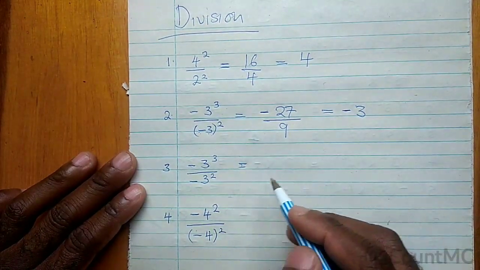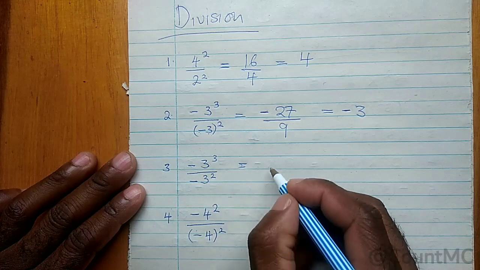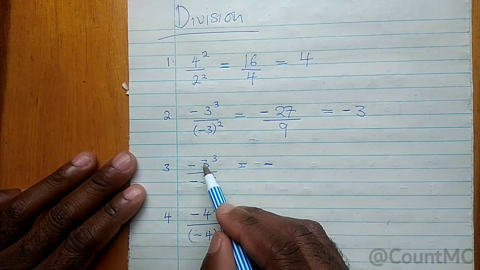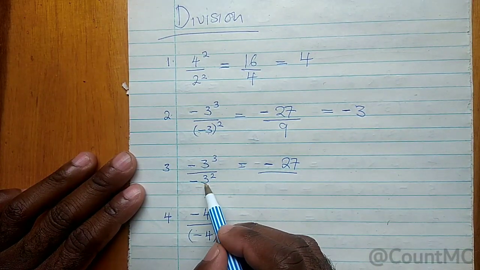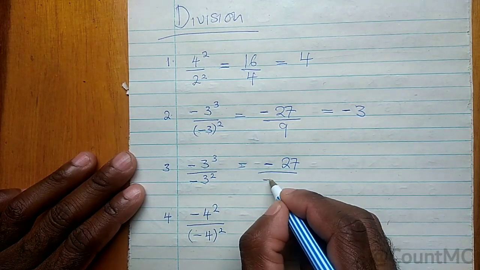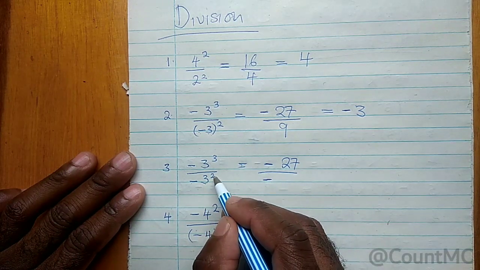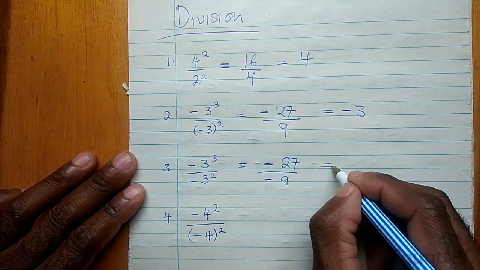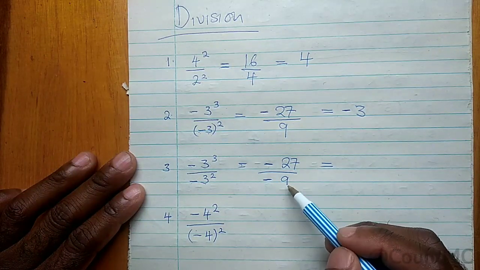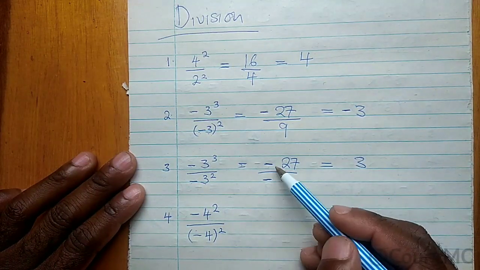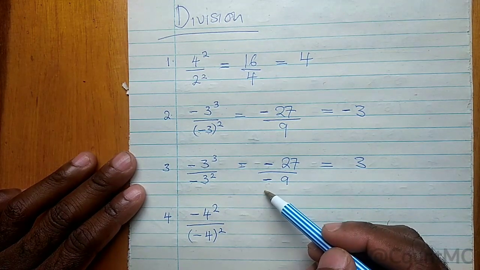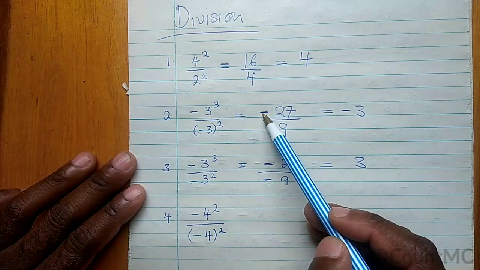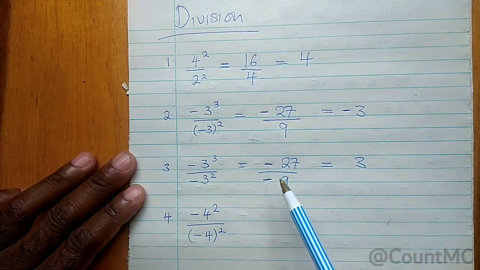Let's do the next one. This 3 is only affecting this 3. So let's put this negative back first. 3 to the power 3, that's a 27. This 2 is only affecting this, it is not affecting the minus sign. So let's put the minus sign back first. 3 to the power 2, that's 9. 27 divided by 9, that's a 3. Negative divided by negative, you just count how many negatives you have. If the number of negatives is odd, like here we have 1, this will be a negative, but here it's even, so this will be a positive.